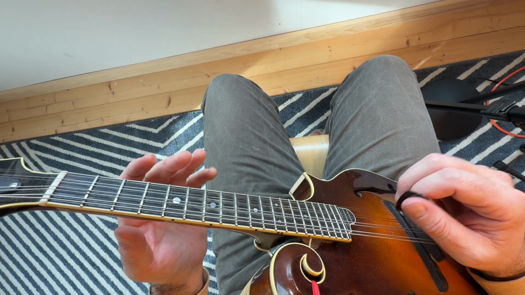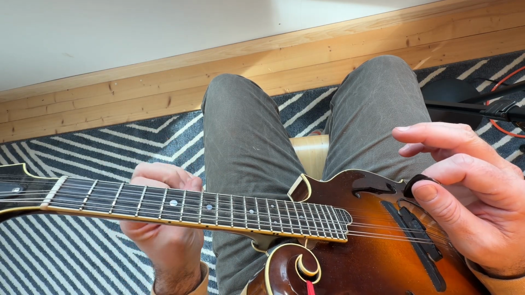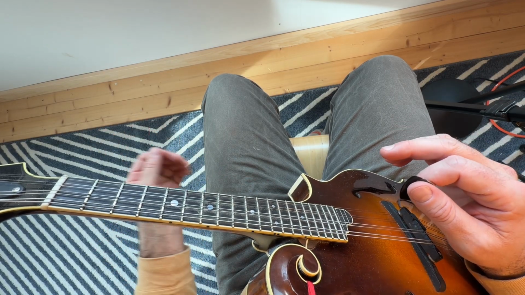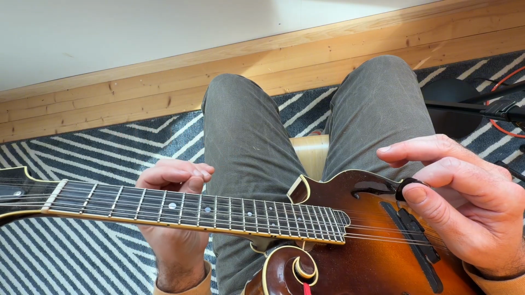So let's look at the first exercise. I'm calling this exercise 3, and we're also going to look at exercise 4 after that.